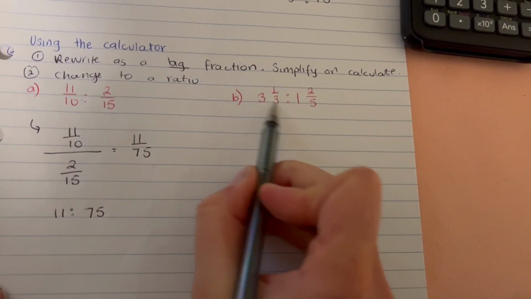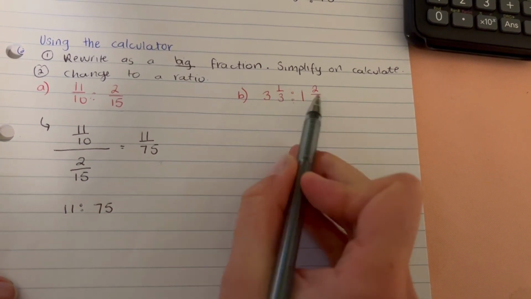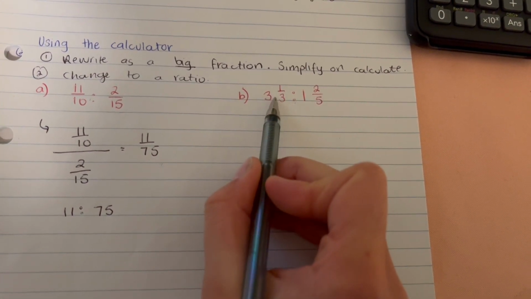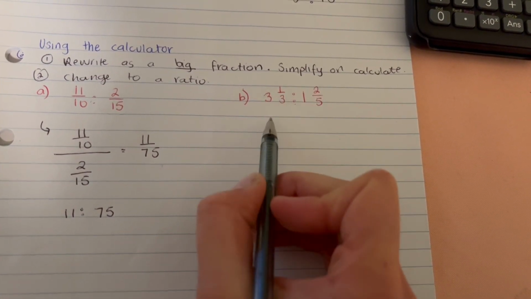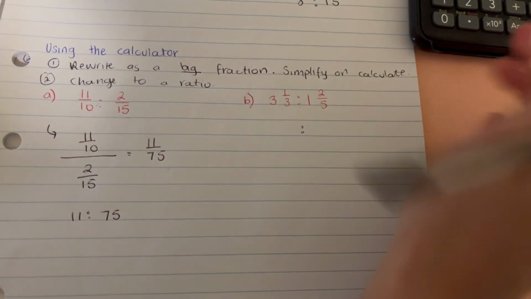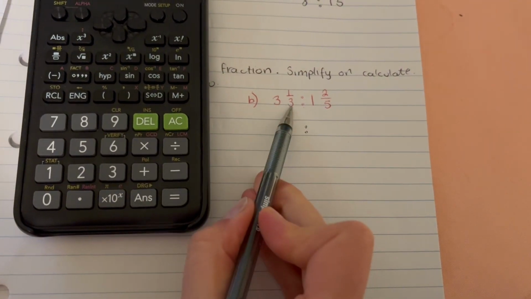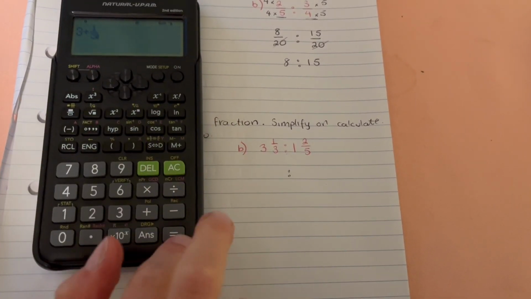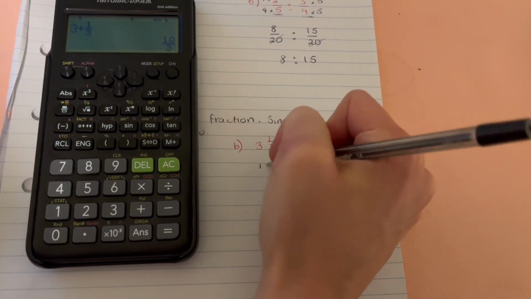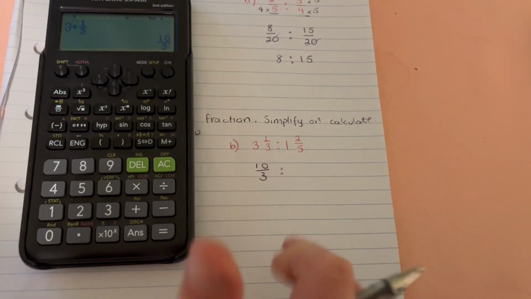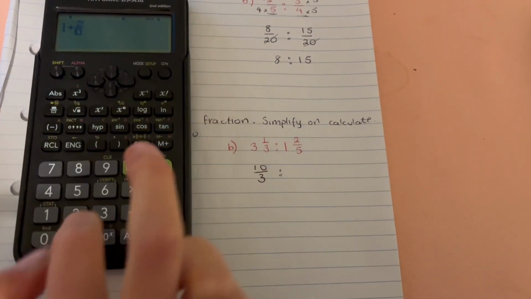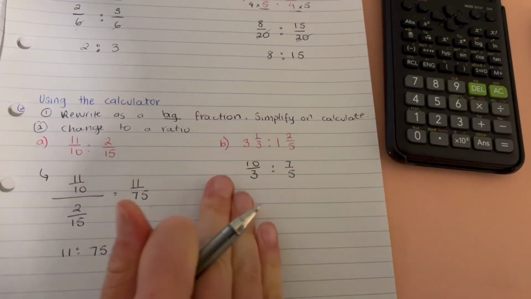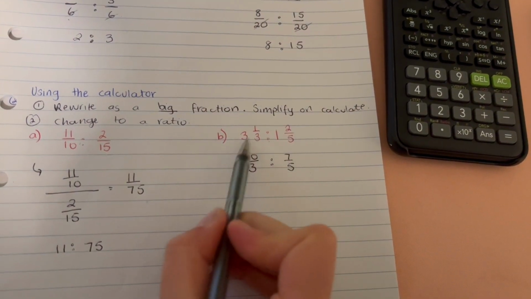This one has mixed numbers. Now, to do the mixed numbers in my calculator, I can't just put them in like this. So I need to convert these into improper fractions. You might remember how to do improper fractions, but if you don't, you can do that on your calculator. 3 1/3 just means 3 plus 1/3. So 3 plus 1/3 is going to be 10 over 3. Same thing over here, 1 plus 2/5 is 7 over 5. Okay, so that's a little bit of an extra step when you're dealing with mixed numbers.